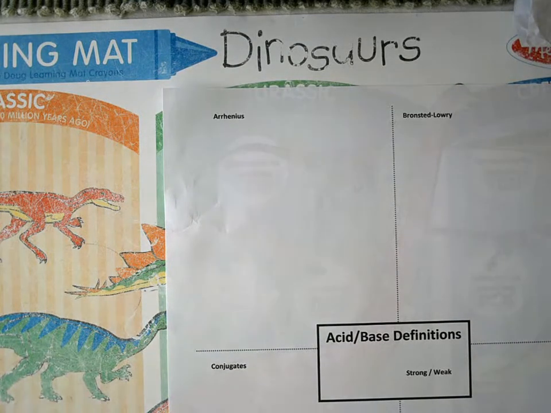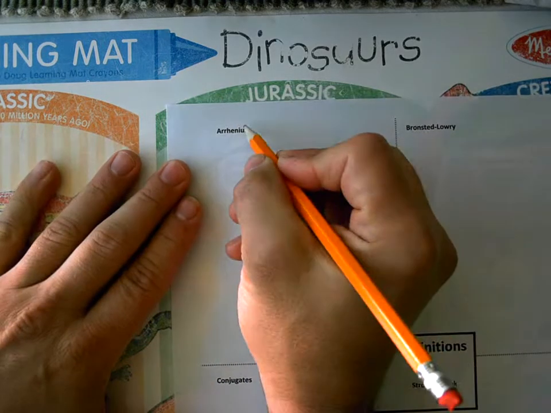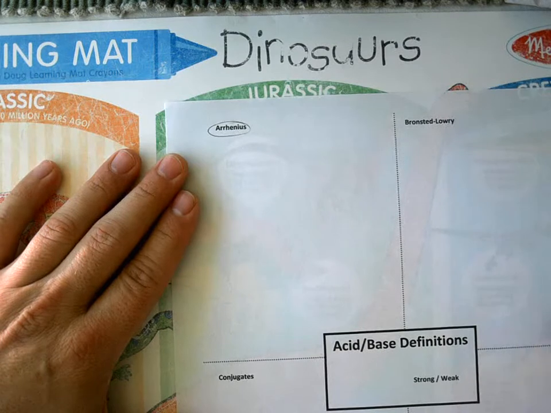So now that we've talked about the properties of acids and bases, I would now like to talk about some ways to define them using some different scientists' definitions and some different terms. Okay, first, what's the Arrhenius definition of an acid and a base?